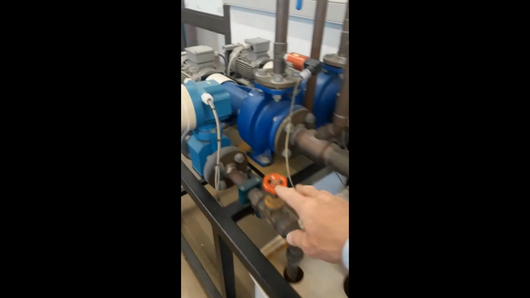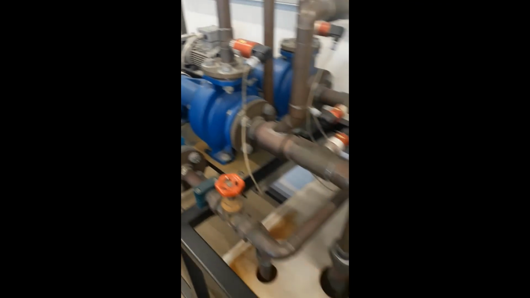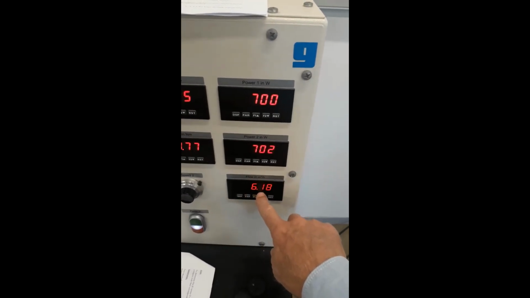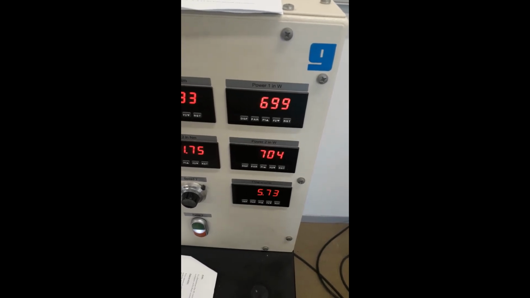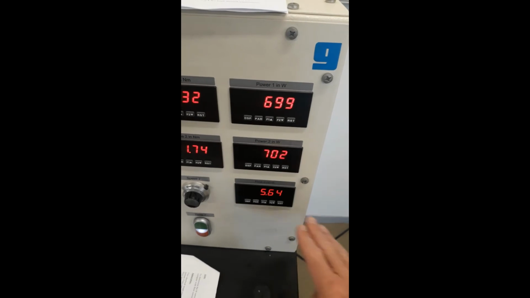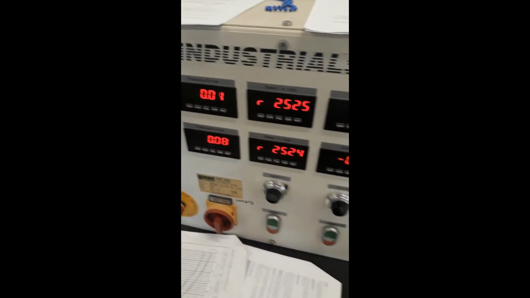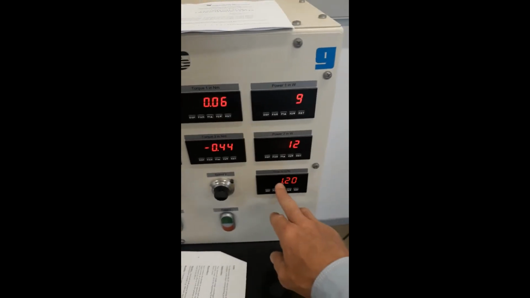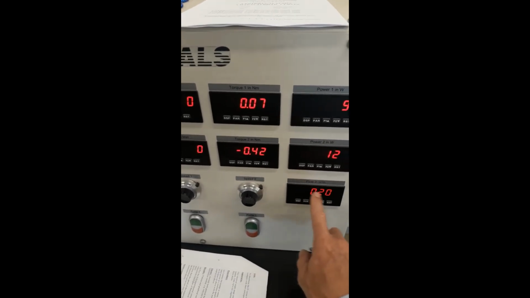For our third data point, we're going to close it again slightly. We're going to wait for our flow to settle. Alright, flow is stable, and that will be our next data point. And this procedure is continued until our flow value is between 0 and 1, our last reading.